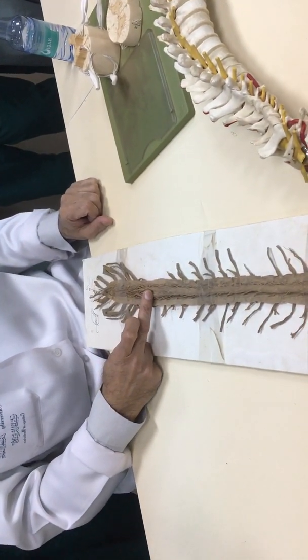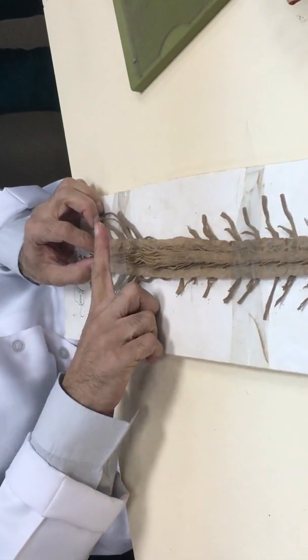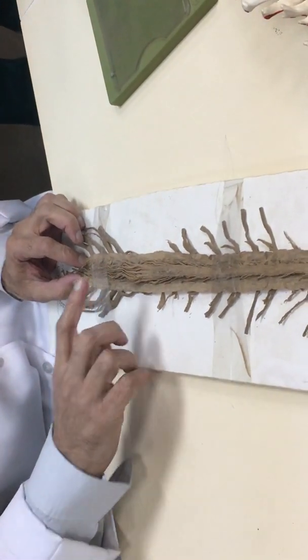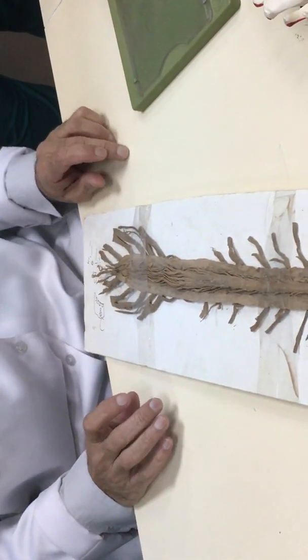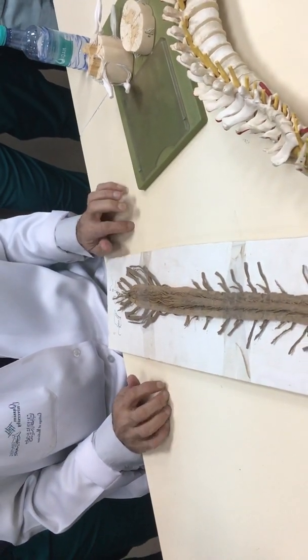So after this and before this, we have ample space for lumbar puncture to be done. Okay, so after L2-3, the space between L2 and L3 is probably the ideal space for lumbar puncture. I hope we finish here. Anything left?